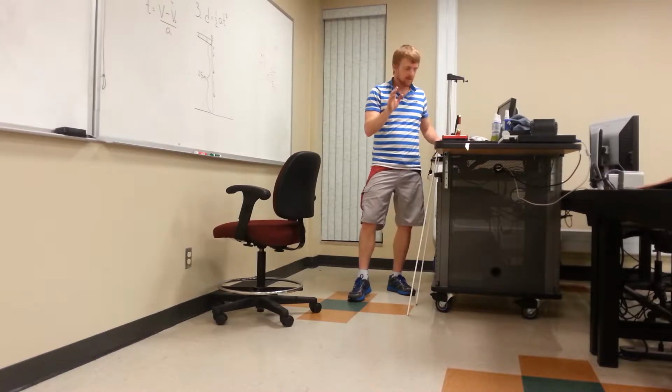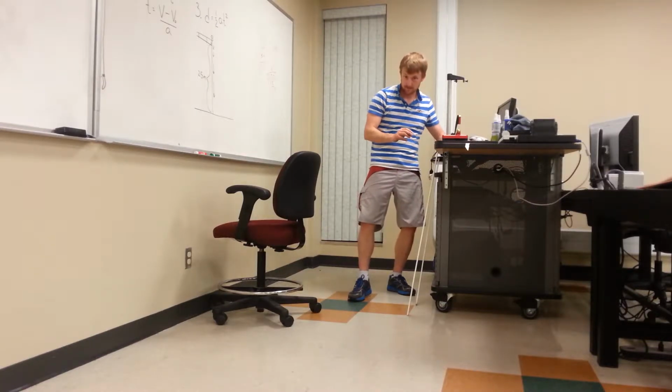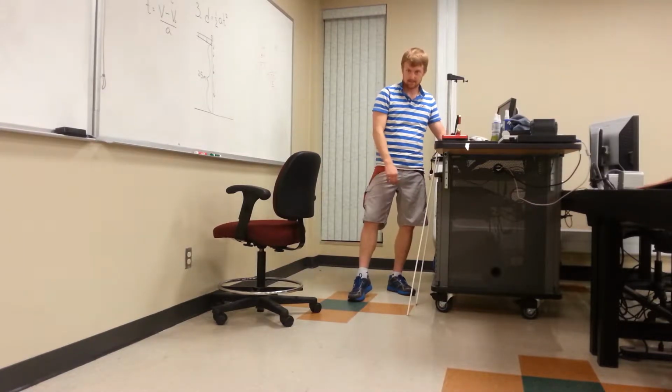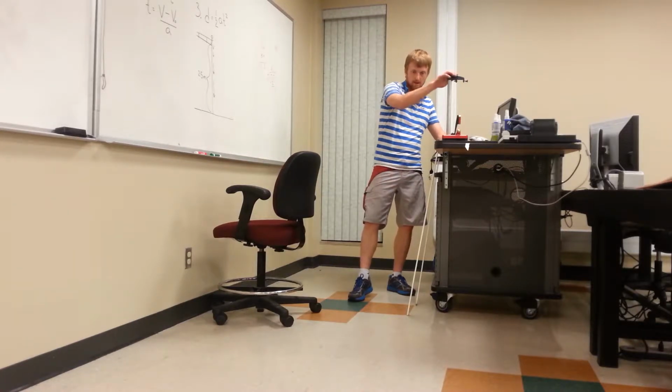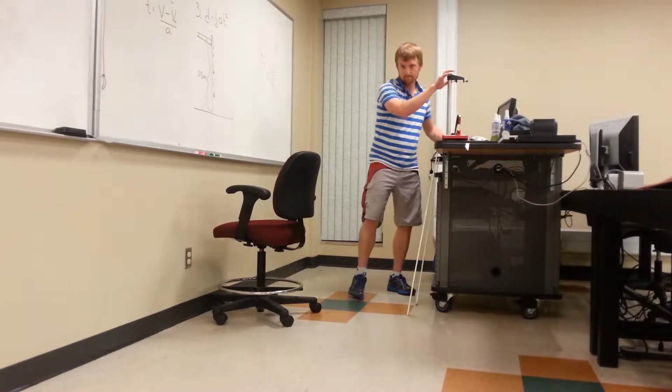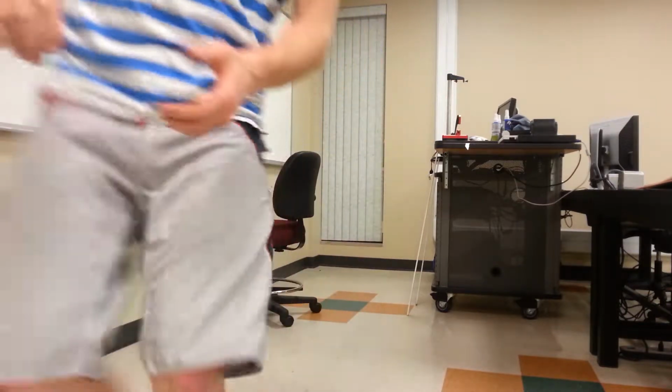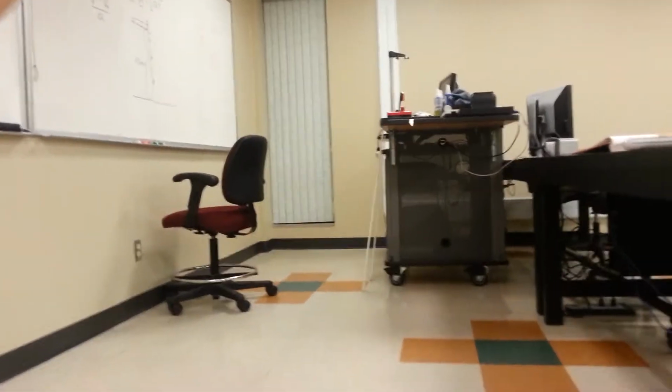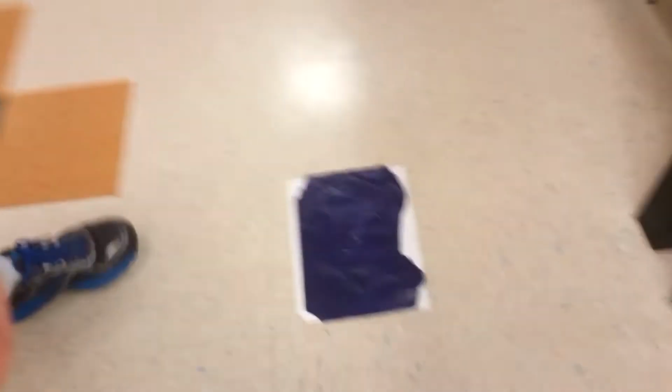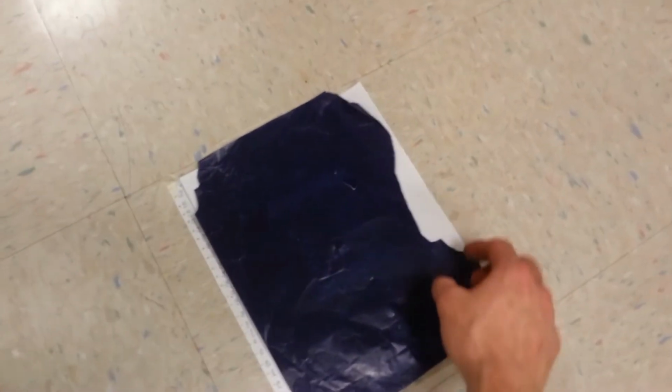Now, right now, I'm going to actually shoot this thing and find out the distance. Here we go. 3, 2, 1. And we're going to see where it landed. This is carbon paper, so it leaves a mark on the bottom side. There it is.